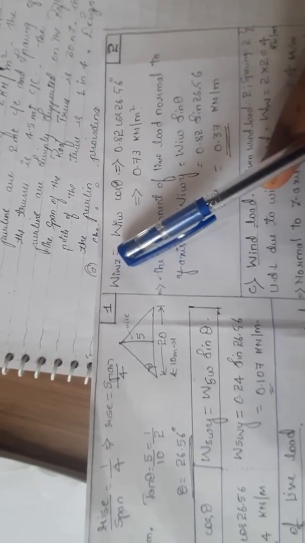Now UDL due to live load is 0.41 into spacing of the purlins, that is 2. We will get 0.82, which is W_LW. This is the live load indication. Now we have to calculate the live load along the z axis. W_LWZ is W_LW into cos theta, that is 0.82 into cos 26.56, so we get 0.73. Along the y axis it will be W_LW into sin theta, so 0.82 into sin 26.56, we get 0.37 kilonewton per meter. So this was along the z axis and y axis.